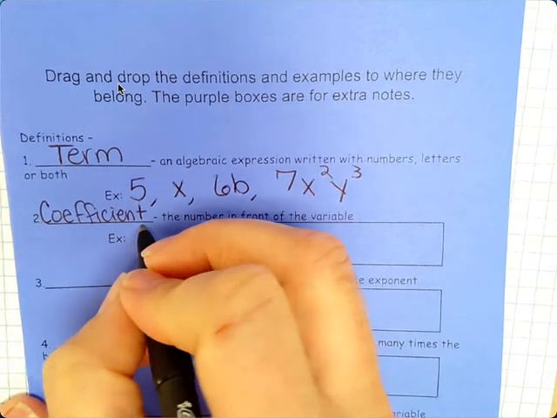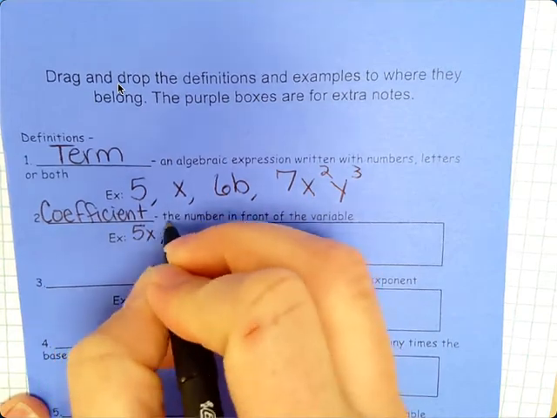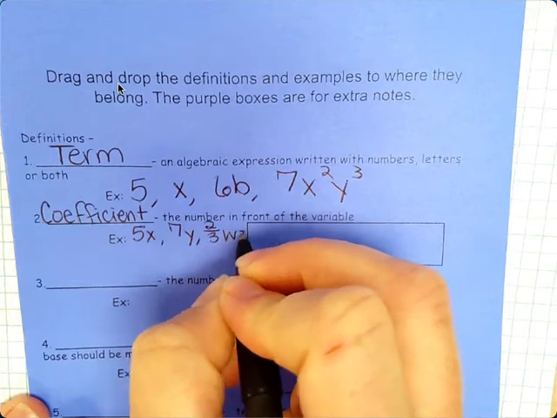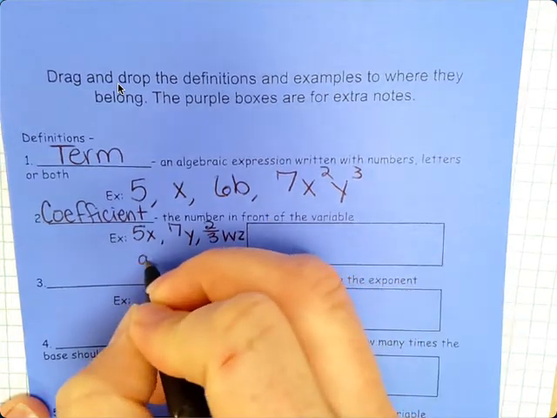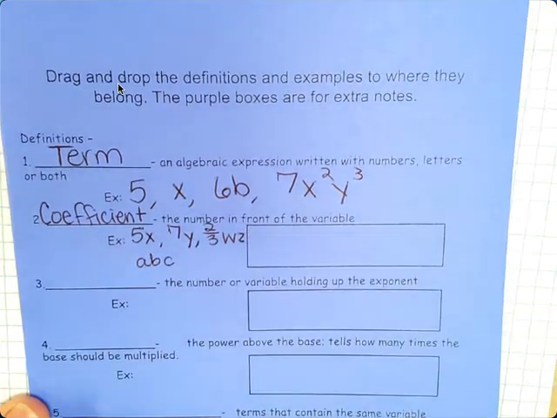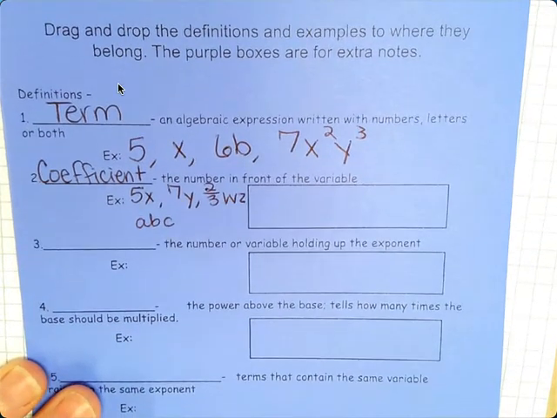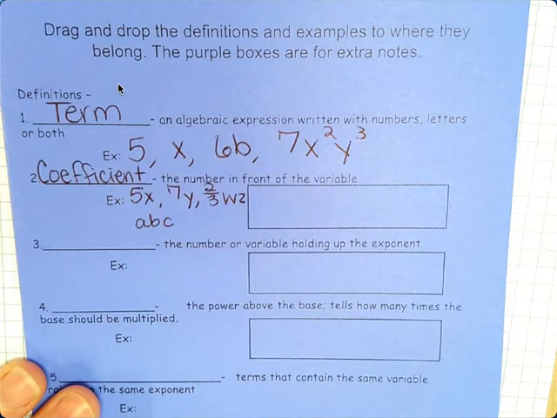So let's say we have 5x, 7y, 2/3 wz, and also abc. Let's write what the coefficients are. Coefficients are the numbers that are being multiplied by the variable.